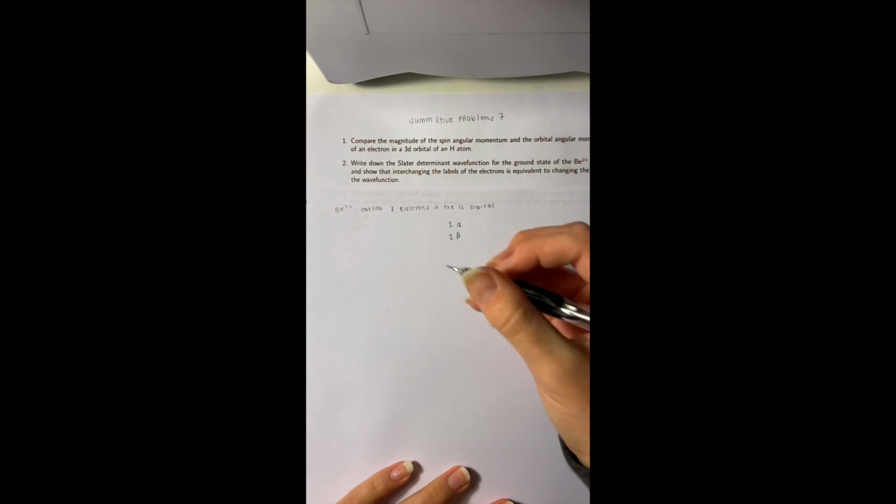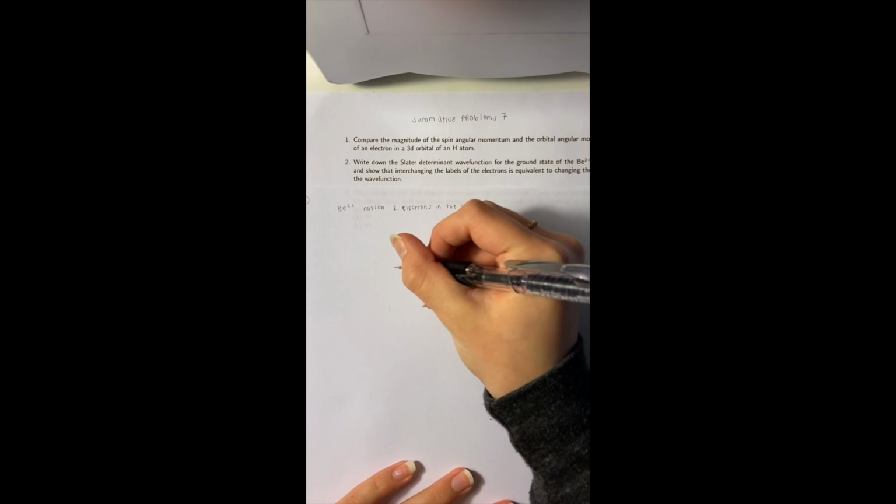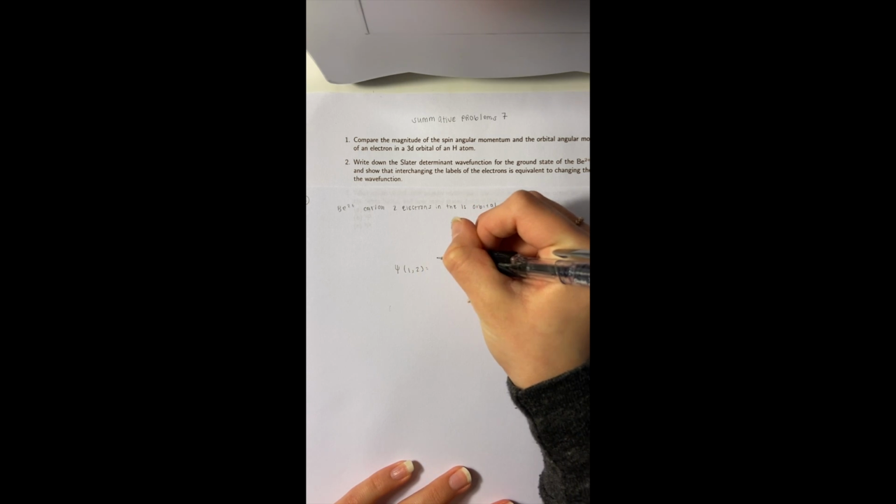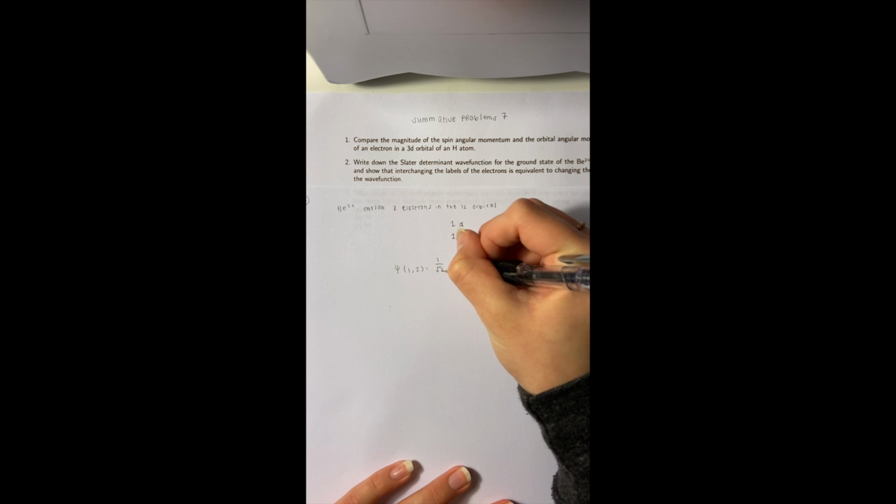Alright, so we know that the way to write a wave function for a system to make sure it obeys the Pauli principle and the indistinguishability of electrons is a Slater determinant. So first we can write a Slater determinant for this problem. We will have psi(1,2) equals 1 over root 2. That's just our normalization constant.